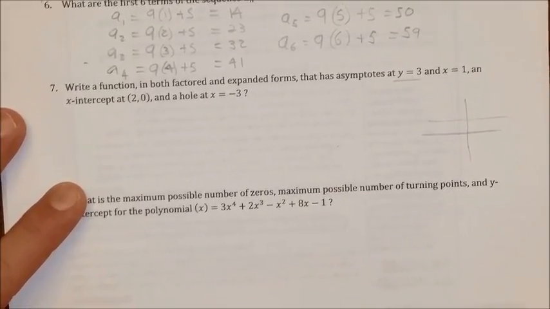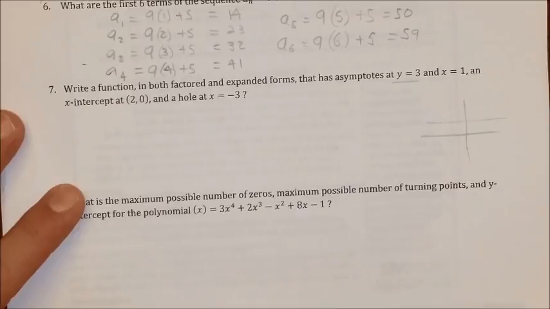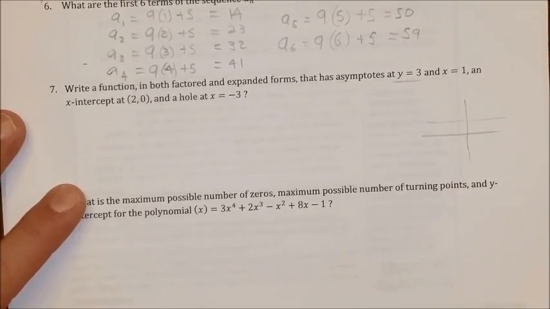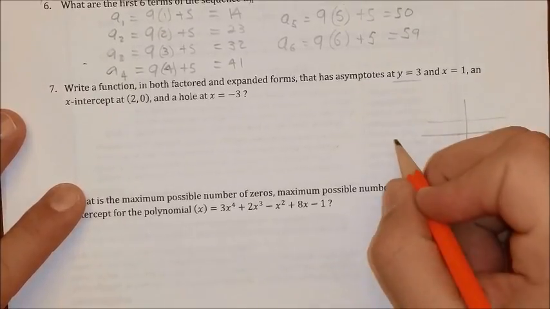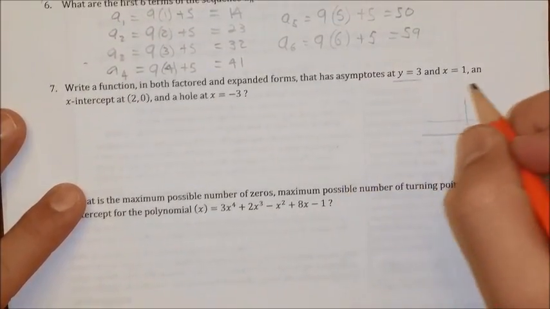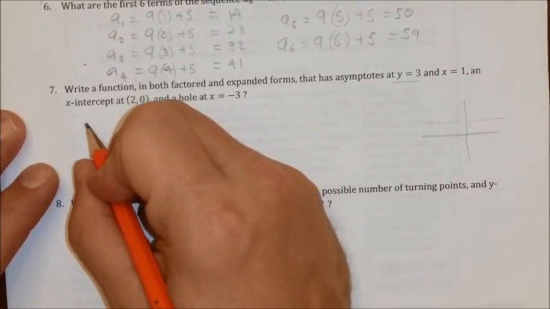The only way it has an asymptote is if it's balanced or bottom heavy. If it's bottom heavy, the asymptote is at 0. If it's balanced, you use the ratio of the leading terms' coefficients. So that means that I have to have a 3 over 1 to start off with.